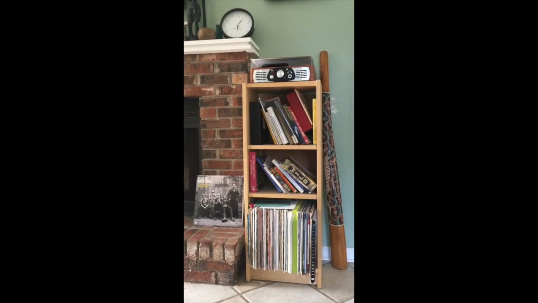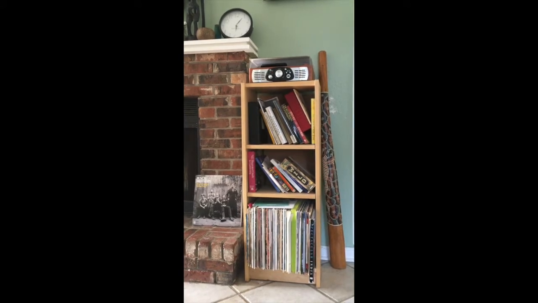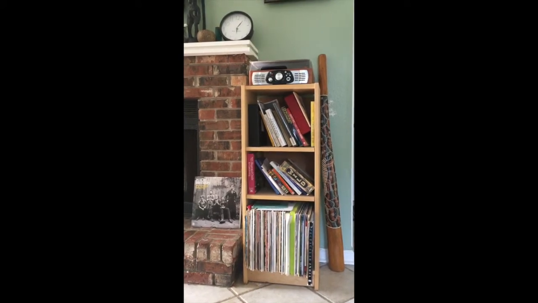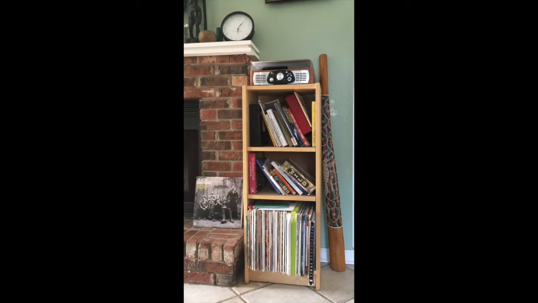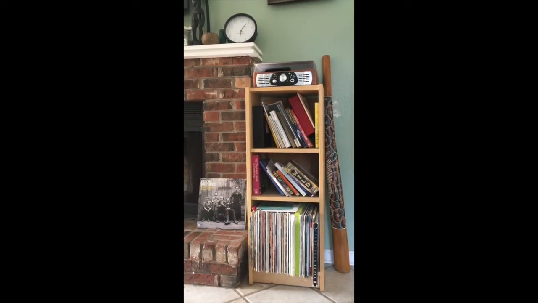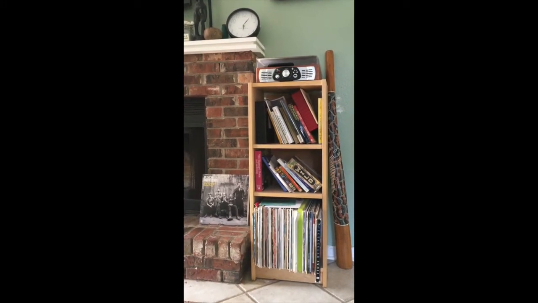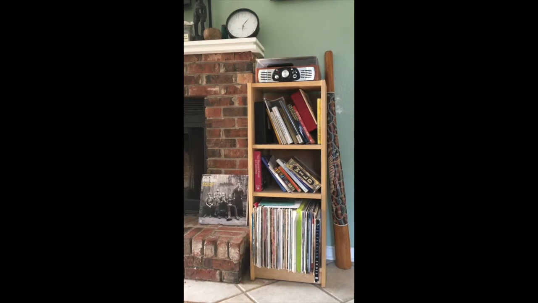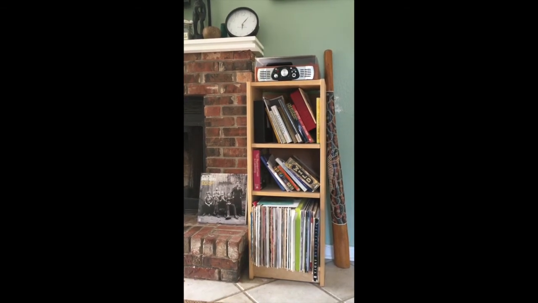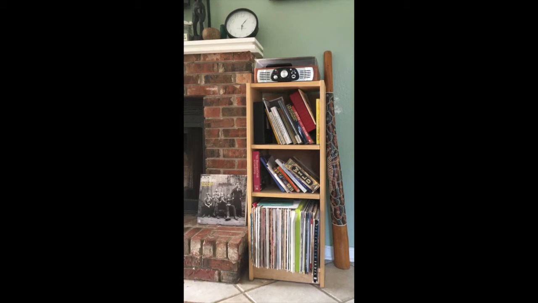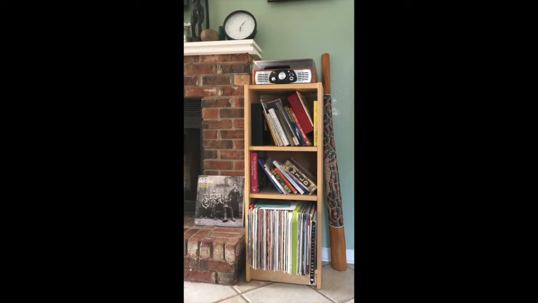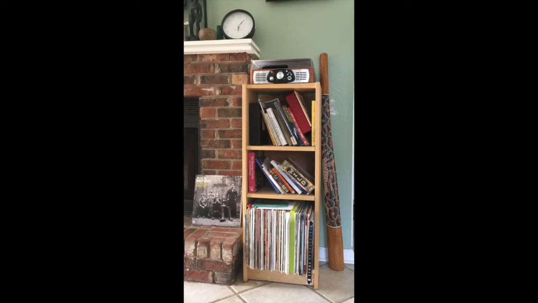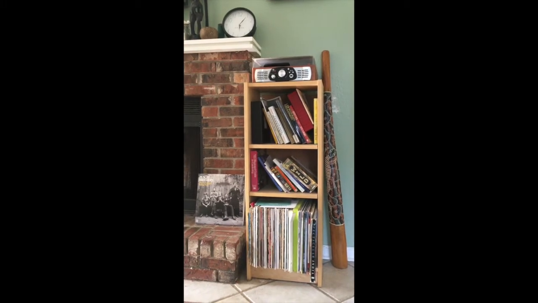Alright kids, so I'm in my house now, I'm in my living room, and I've been looking around for something to draw, and I found this, which is a bookshelf. On the top of this little bookshelf I've got a record player, there's some books, there's some records. Next to the bookshelf there's the cover of a record. There's a clock up there too, and there's a didgeridoo leaning against the bookshelf.